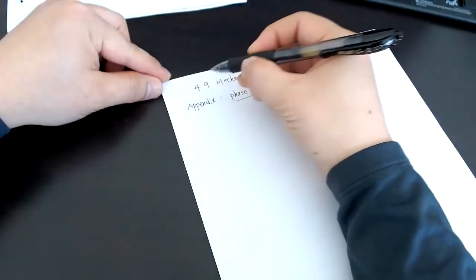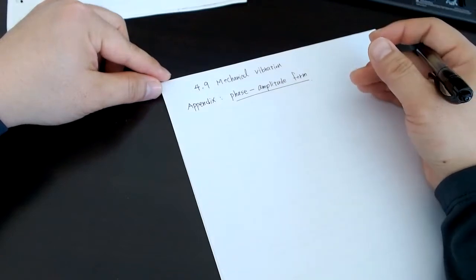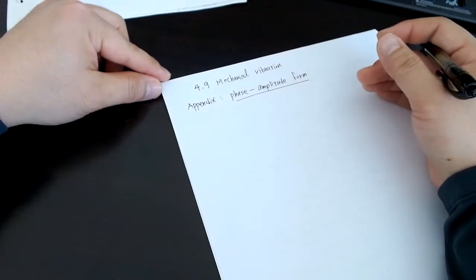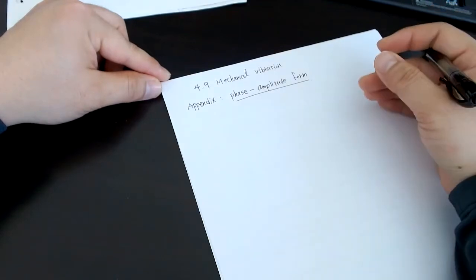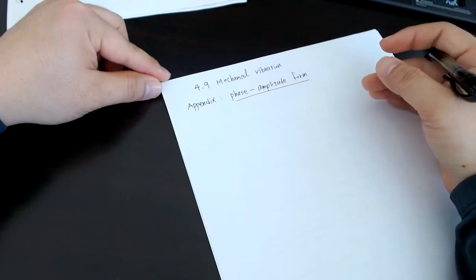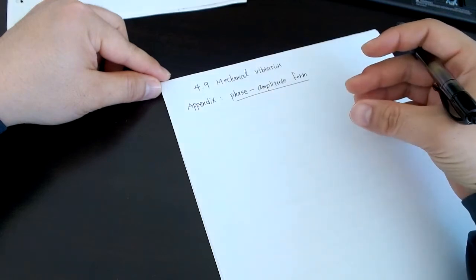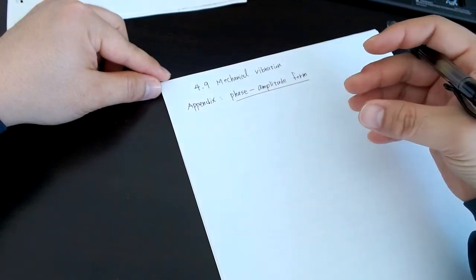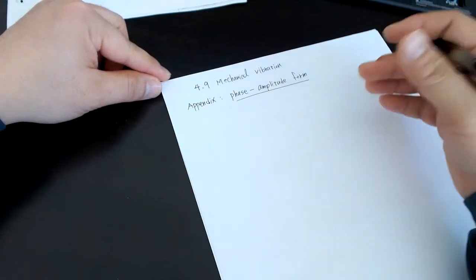For the undamped and damped free mass spring vibrations, once we figured out the form of the general solution of the mass spring system and then simplify it, we get a single sine function form. That form is called the phase amplitude form.